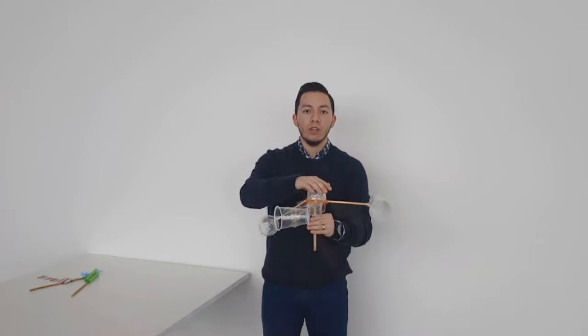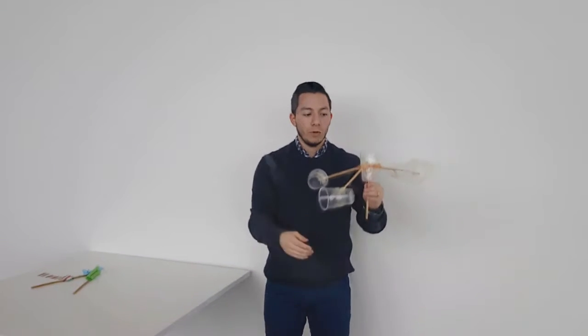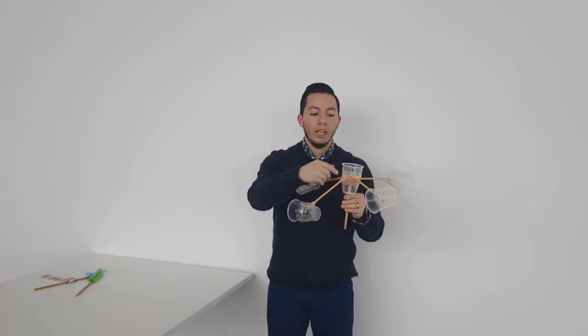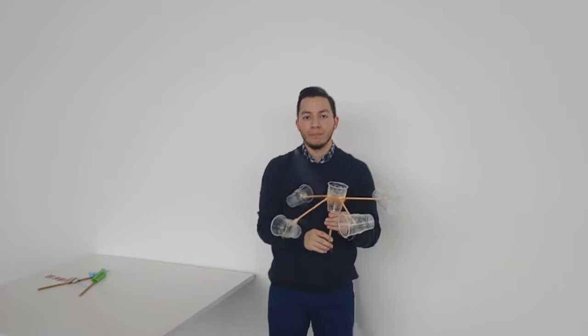So this material was made using recycled materials. As we can see, we use cups, sticks and cord along with tape to create our own anemometer.